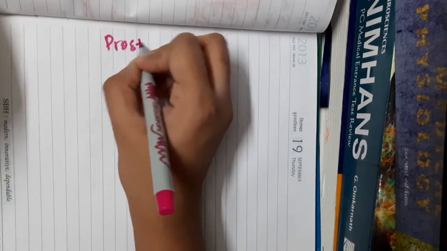Then, what are the enzymes increased in prostate carcinoma?